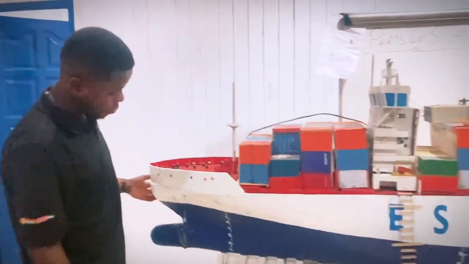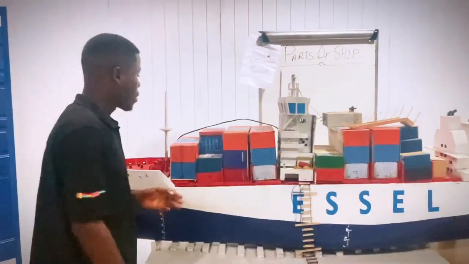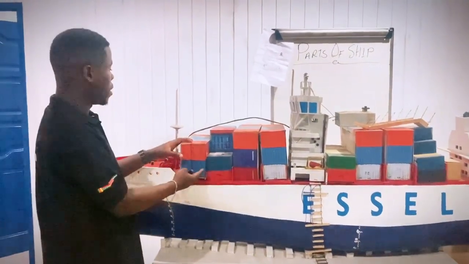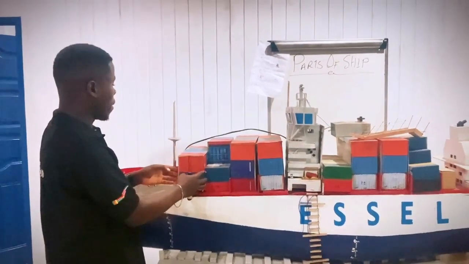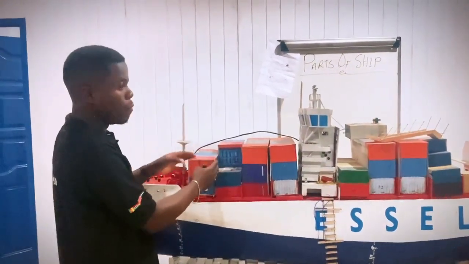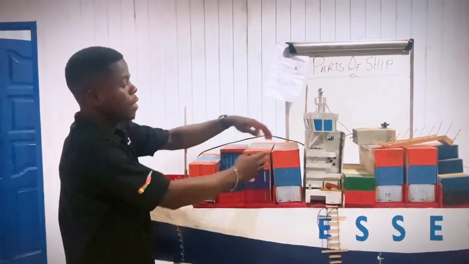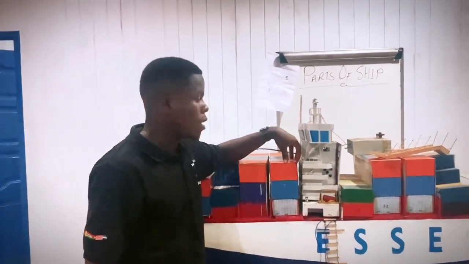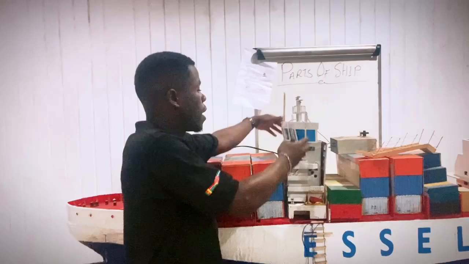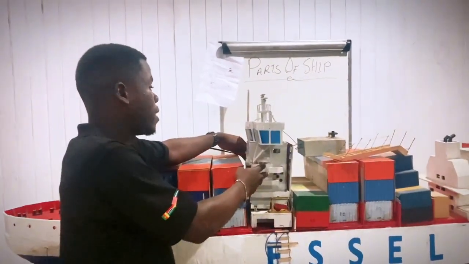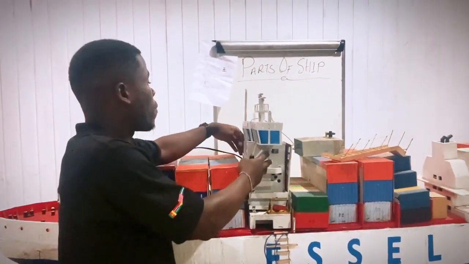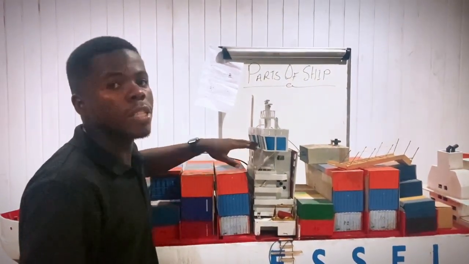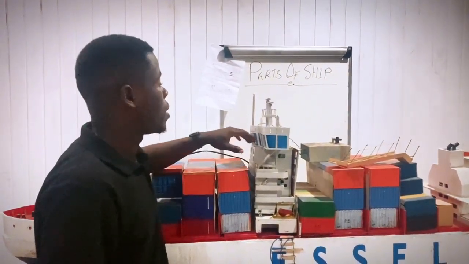Moving on, here we have containers, and we have stored them in bays. So we have B1, B2, B3, B4. And right here we have our accommodation, and this is where we steer the vessel.